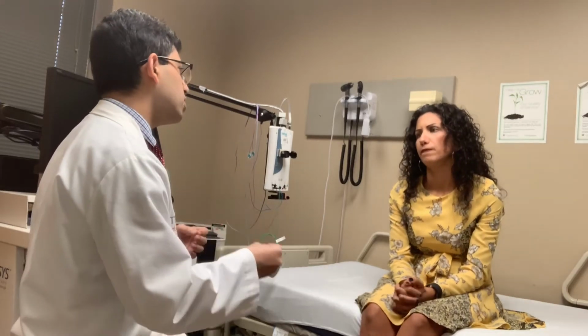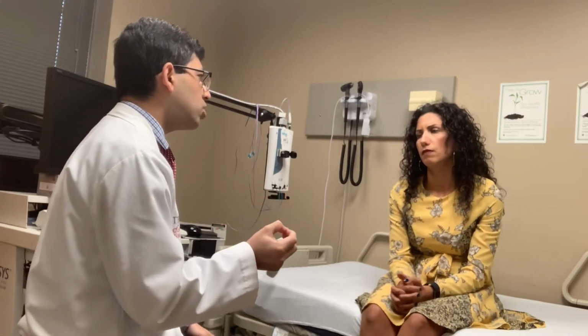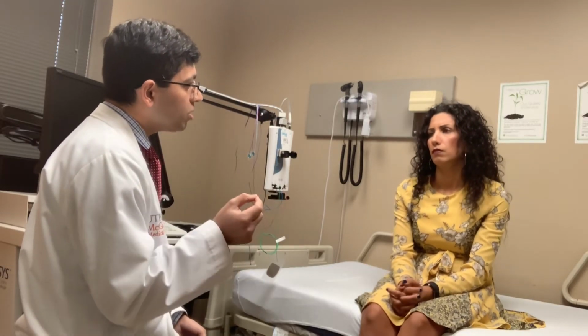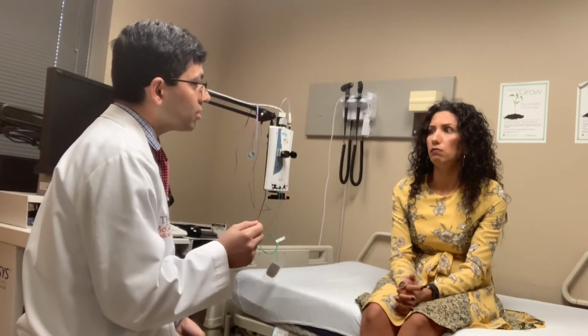In the first part, where we check your nerve, we give a small electric shock to different parts of the nerves and see how those nerves are conducting. In the second part of the test, we put a small acupuncture-sized needle in different muscles.